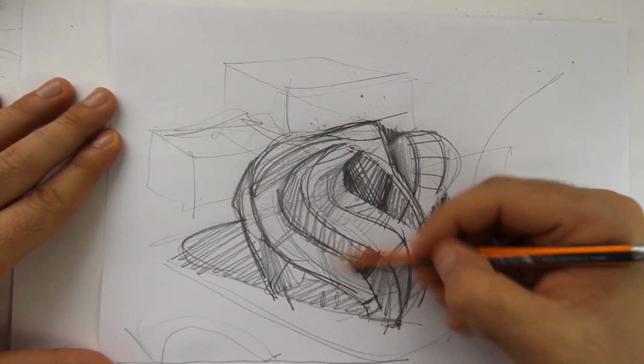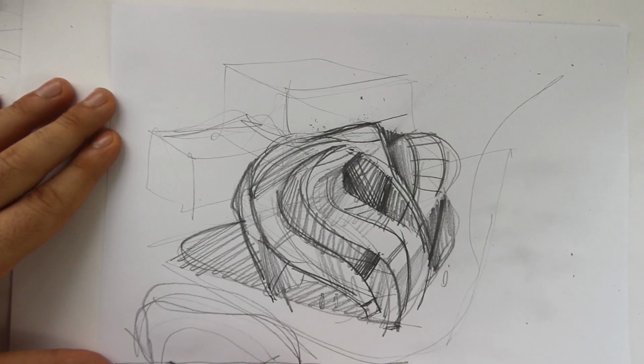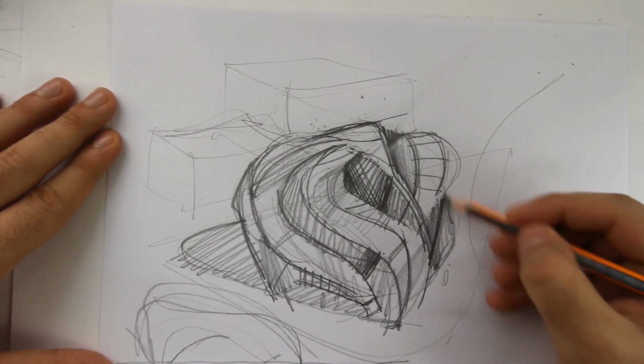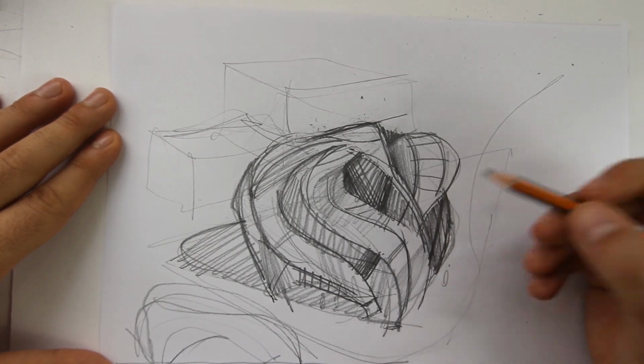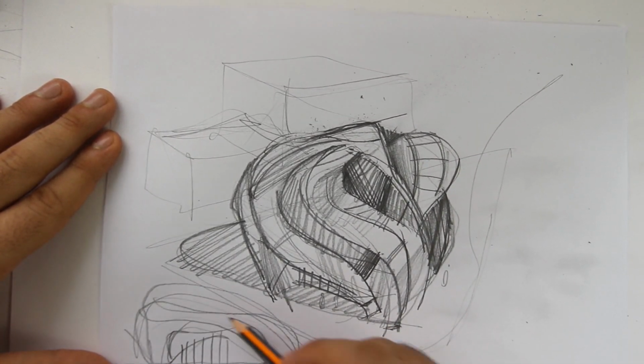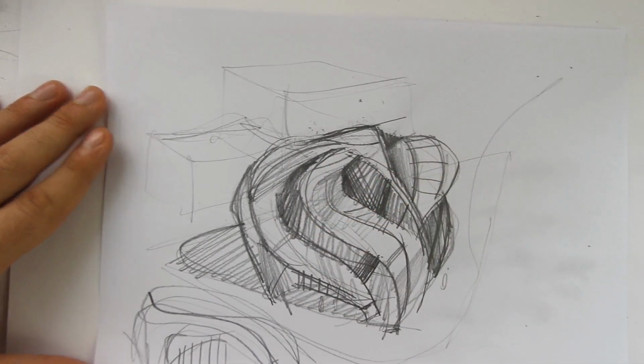And this is our volume from the frontal view. It's going to have windows on that side. Let's thicken the adjacent volumes.